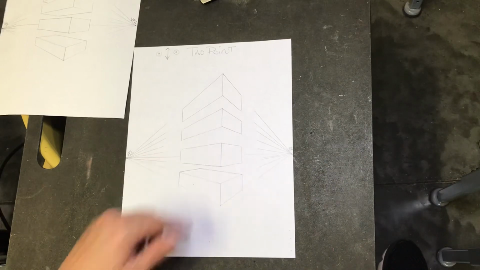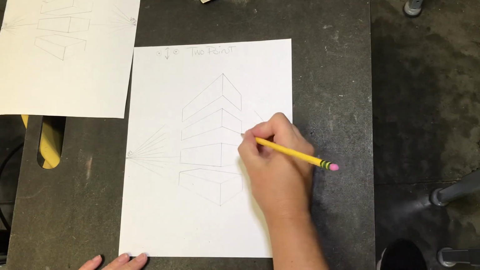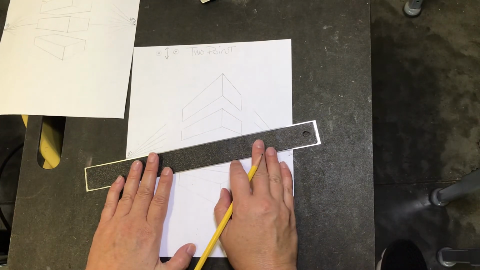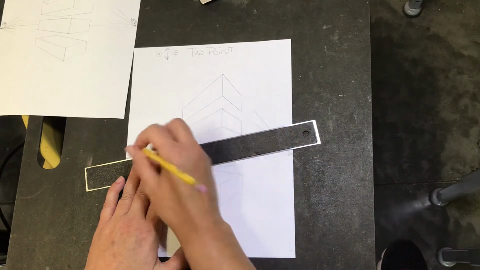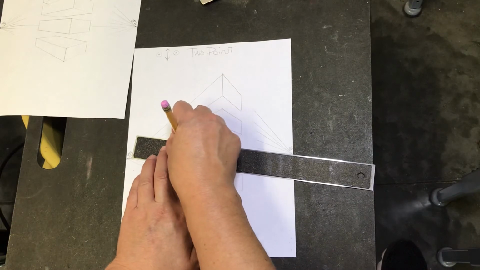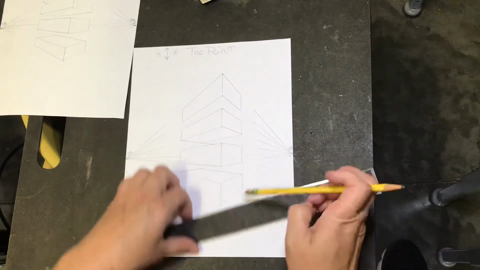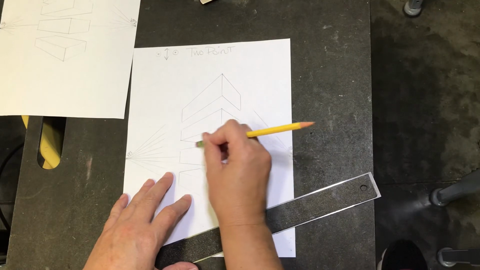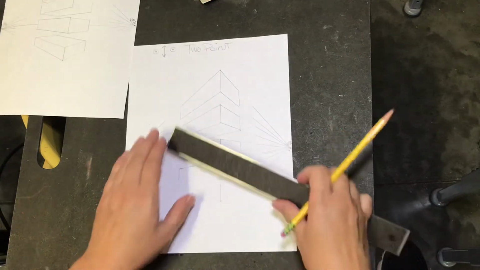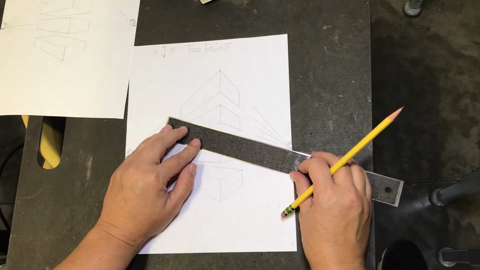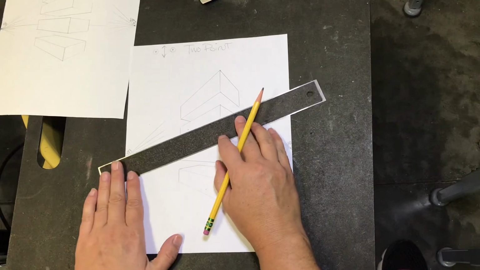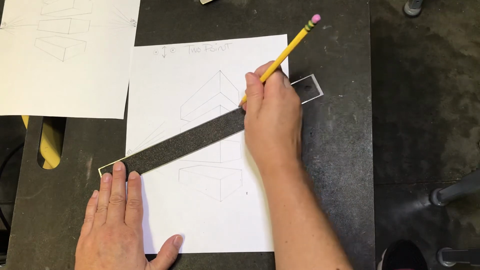Let's move to the boxes above the horizon line. This far corner over here, I'm going to line up my ruler with the opposite one over in vanishing point 1 on the left-hand side. And I'm going to take the left-hand corner, line it up with vanishing point 2. On the top, I'm going to take the left-hand corner, line it up with vanishing point 2. Vanishing point 1 with the right-hand side.